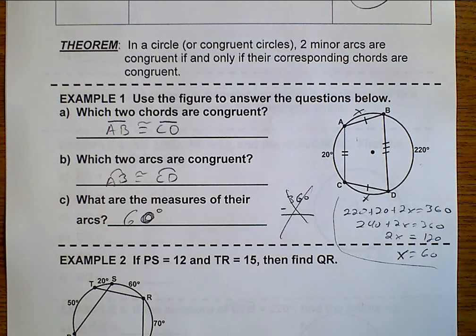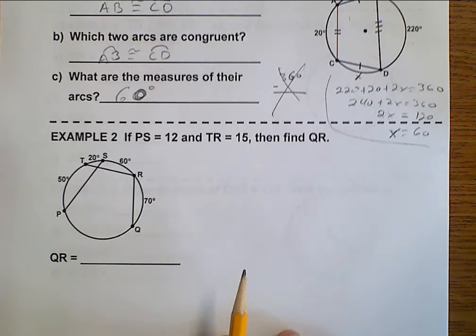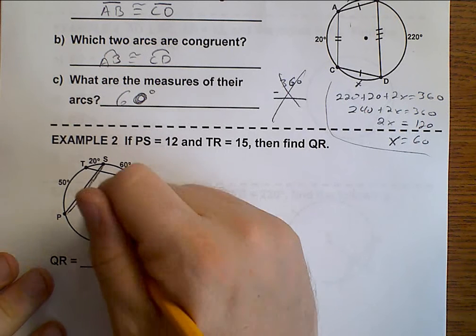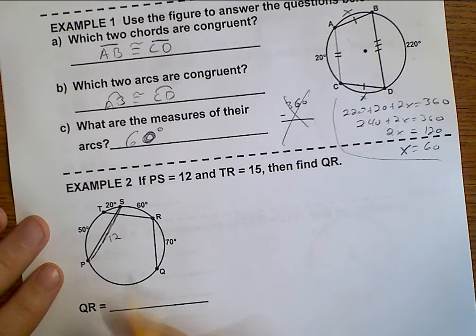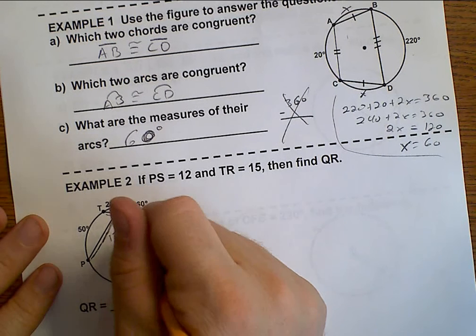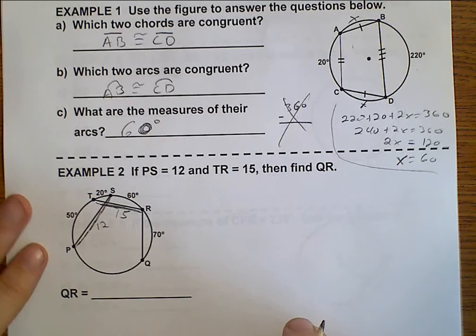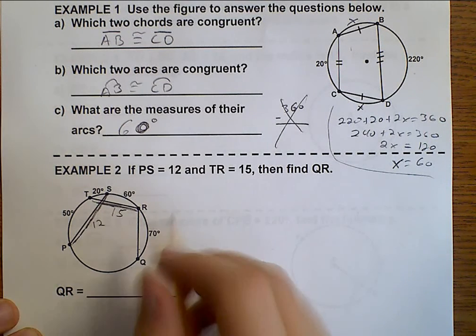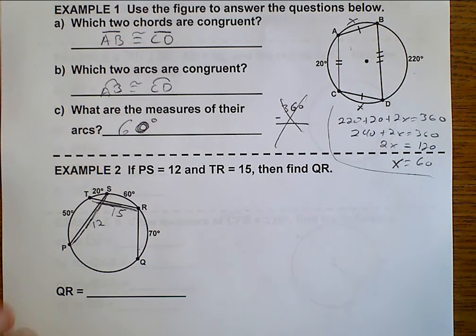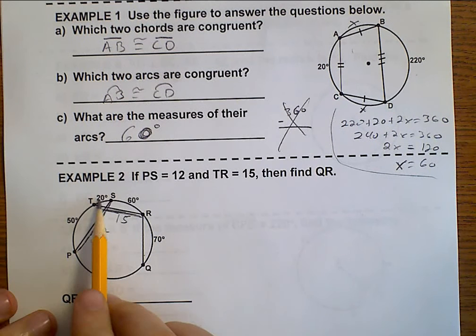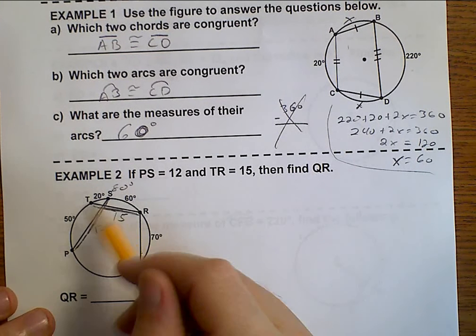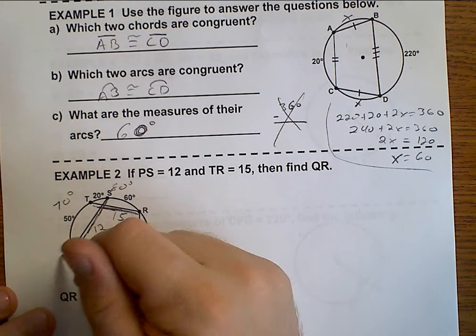Now, let's go ahead and look at example number 2. Well, this tells us that PS is 12 and TR is 15, and we want to figure out what QR is. Well, I know that this arc is 70, so if I can find a chord that has an arc of 70, then I'll be able to figure out what it is. Well, 60 plus 20 is 80. That's not it.